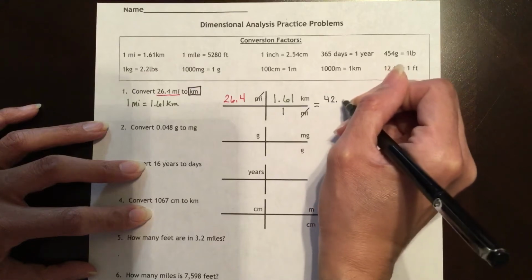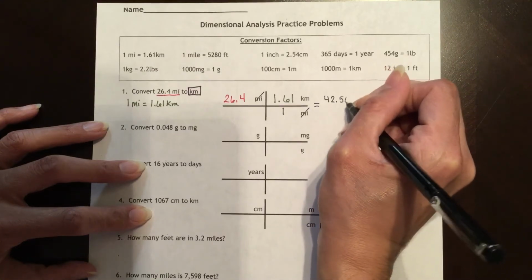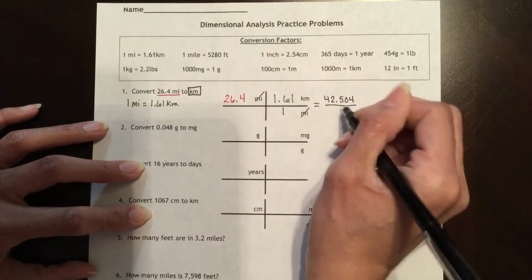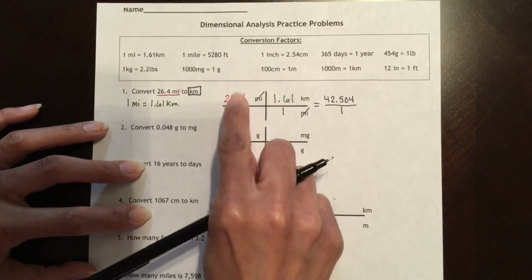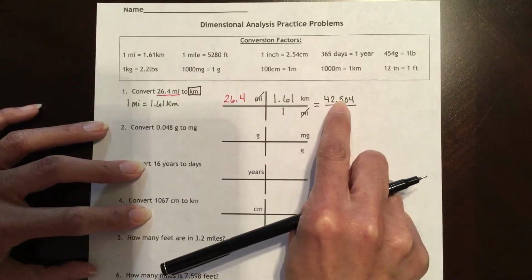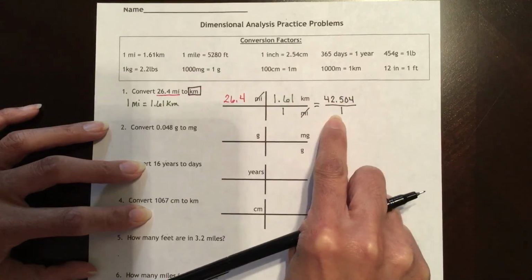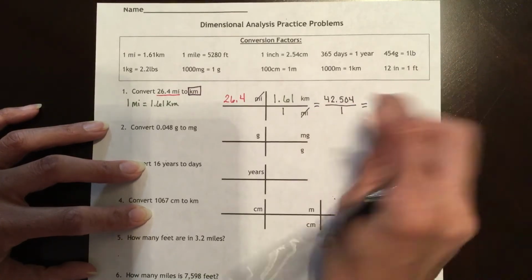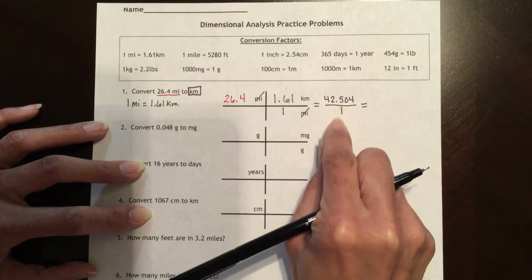So that equals 42.504 over the 1. Okay, multiply across, write it down. Then do the bottom the same way. Then from here I divide 42.504 divided by 1.